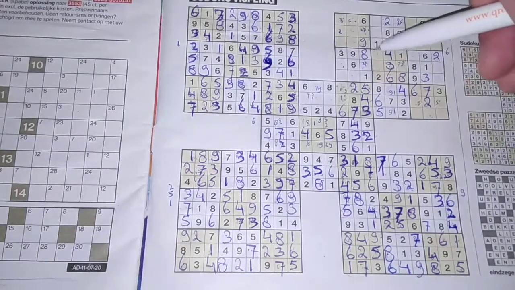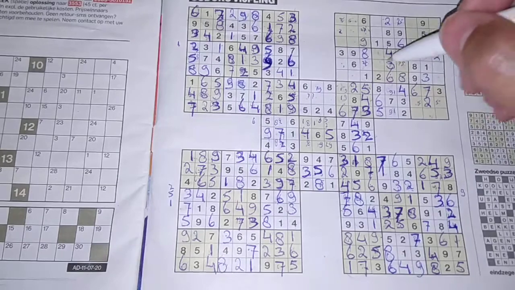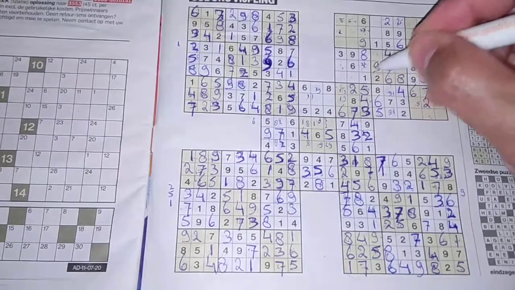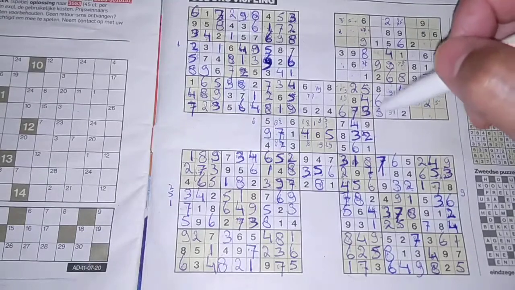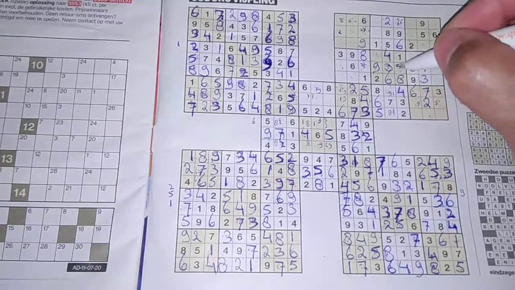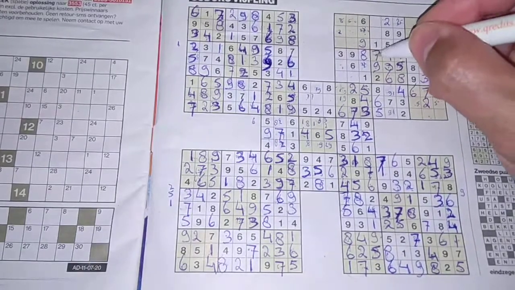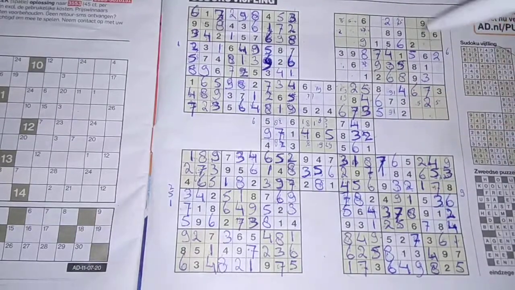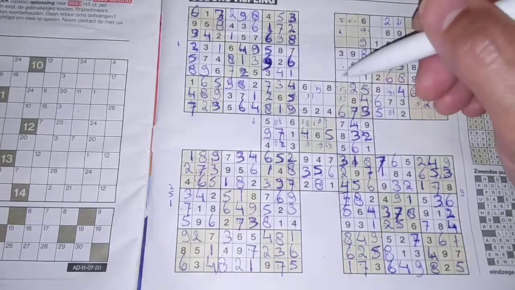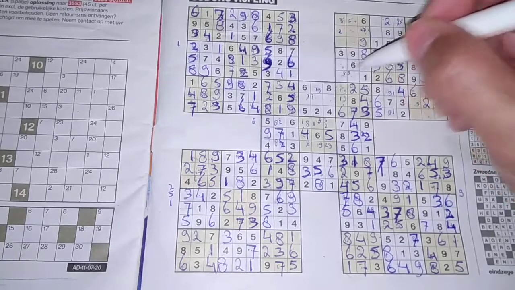We have a 9 here, so no 9 there, here 9, no 9 there. The only place for the 9 should be there. So the 7 and the 5 are missing here now. We have a 5 here, so no 5 there. 5 should be here, and the 7 goes there. 1 number left in this row for the number 5. 5 in this row, 5 in the middle row, so the row below. These 2 numbers could be a 5.